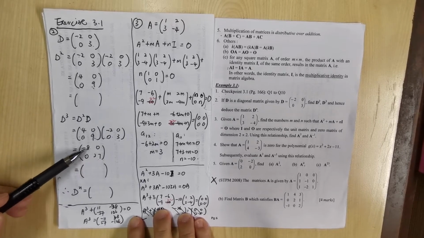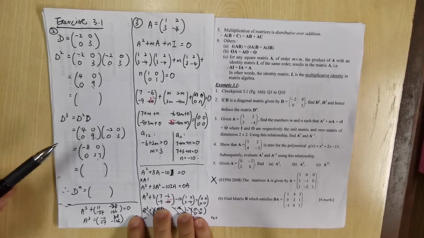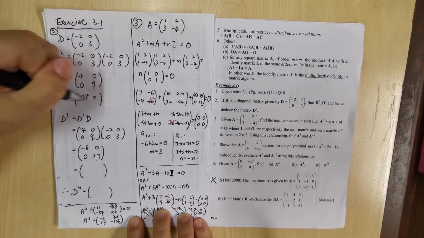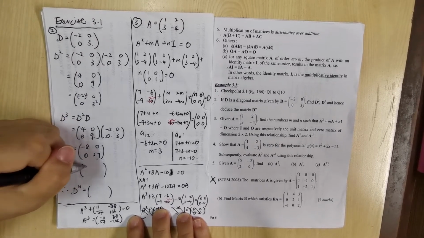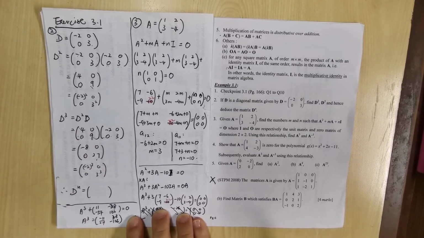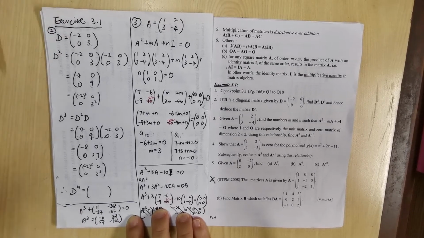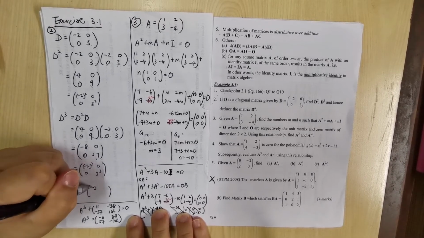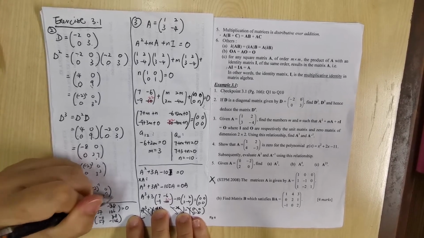You see, this is actually 2 cube and 3 cube, right? But there is a negative here. Doesn't matter. It's actually negative 2 square, 0, 0, and 3 square. And this one is negative 2 cube, 0, 0, 3 cube. Means the base is negative 2 and this is 3. Therefore, we can deduce D to the power of n, which is negative 2 to the power of n, 0, 0, and 3 to the power of n.